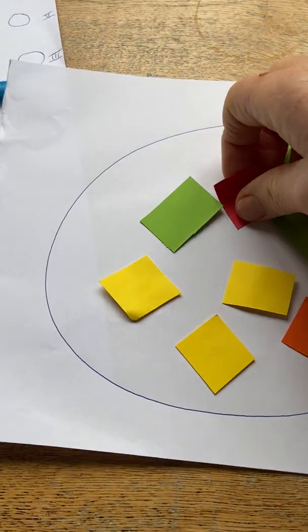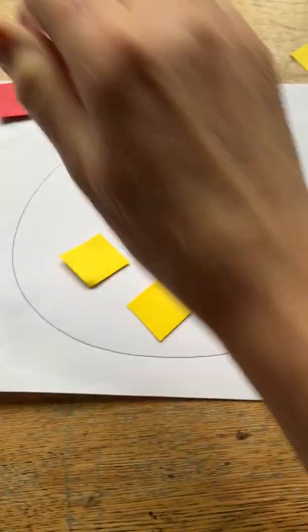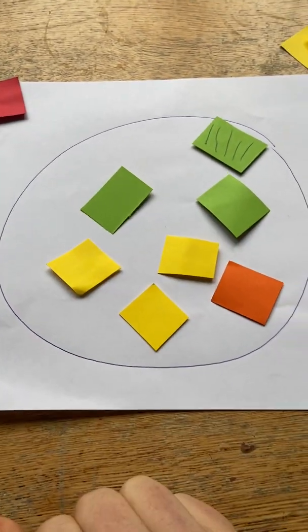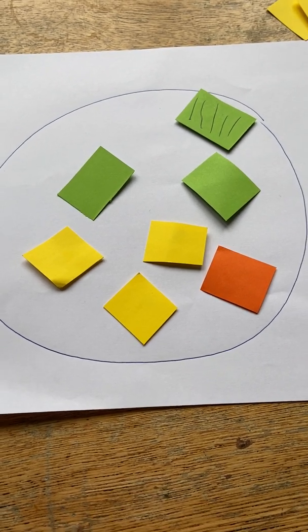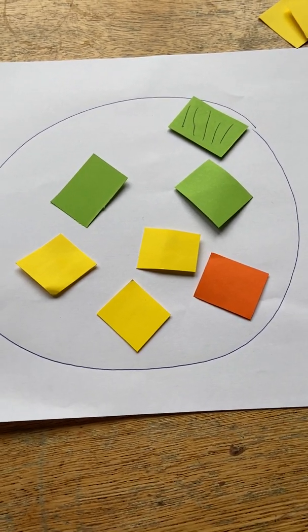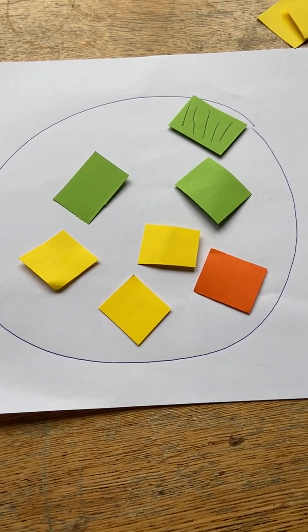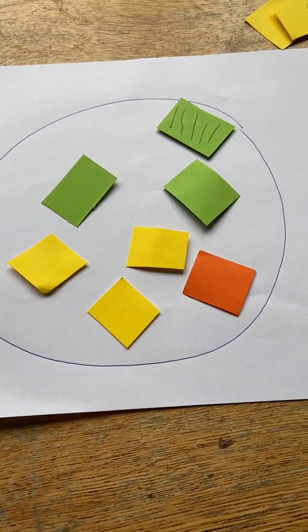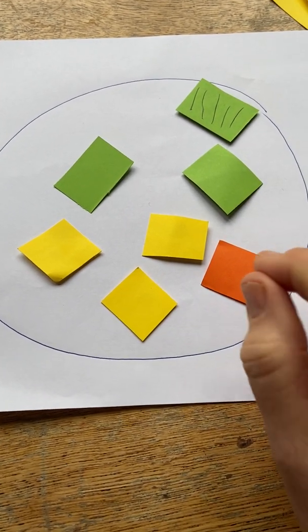Things that decrease the variation in the gene pool are emigration. So say our red one might just go and end up living somewhere else. That's going to decrease the variation in this gene pool. Things that also decrease variation, and people get a bit stuck on this one, is natural selection, because natural selection, like non-random mating or sexual selection, is picking individuals based on characteristics.